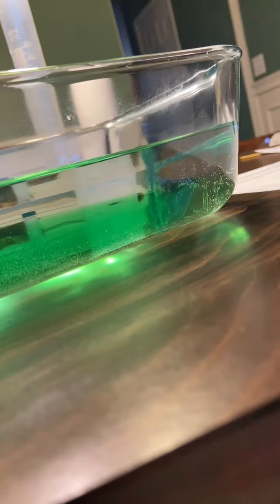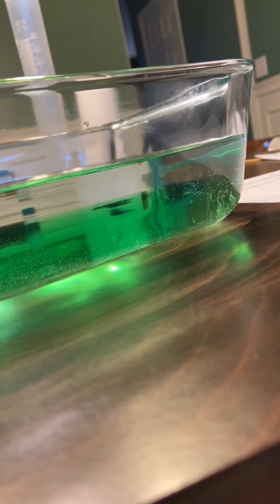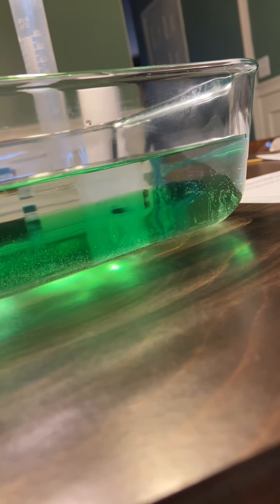That was pretty awesome. Now I'm going to gently blow through a straw across the surface of the water, and you can see the ripples across the top. Those are very good ripples. So that's the difference between deep water currents and surface currents. Pretty cool. I hope you guys enjoyed this video. I enjoyed making it.